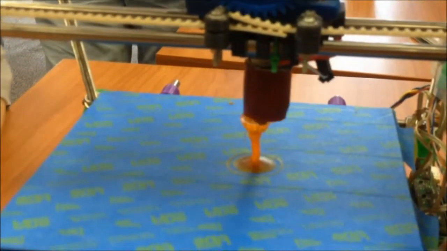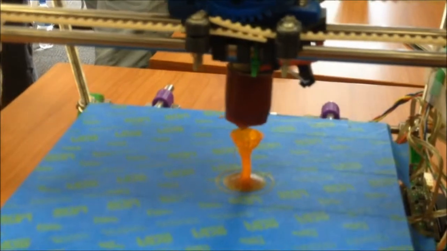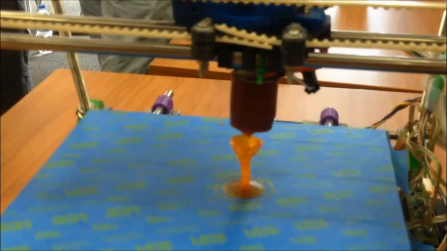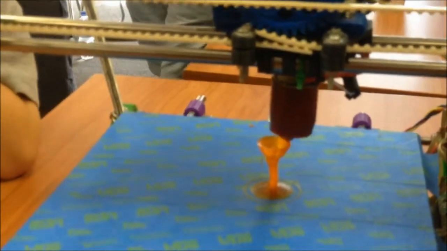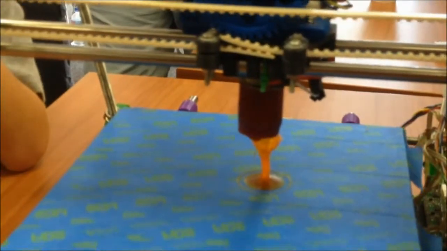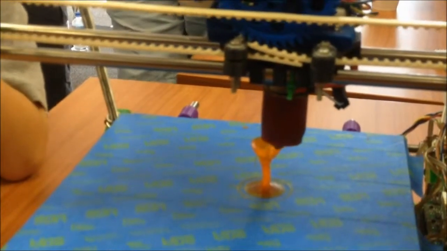Atomic level printing, however, was first achieved in 1973 by IBM, and they made little men. They actually made a print of a little man in iron atoms. It would take 20,000 of these men linked arm to arm to be the width of your human hair. That's the next level for printing to get to, the atomic level of printing.